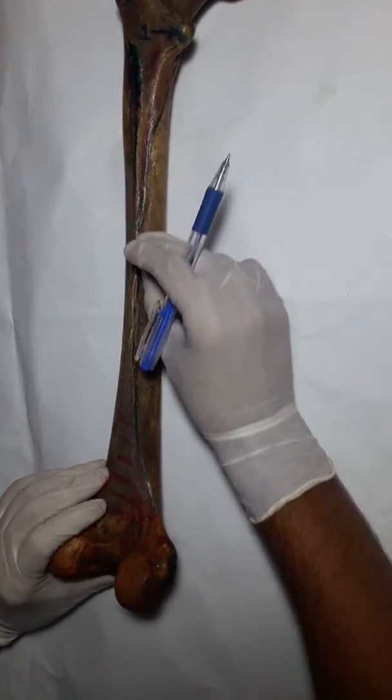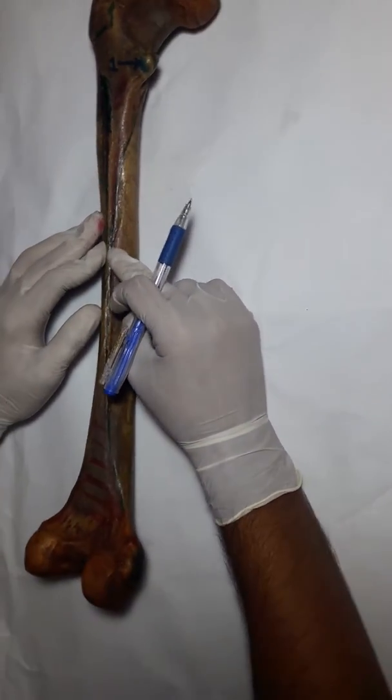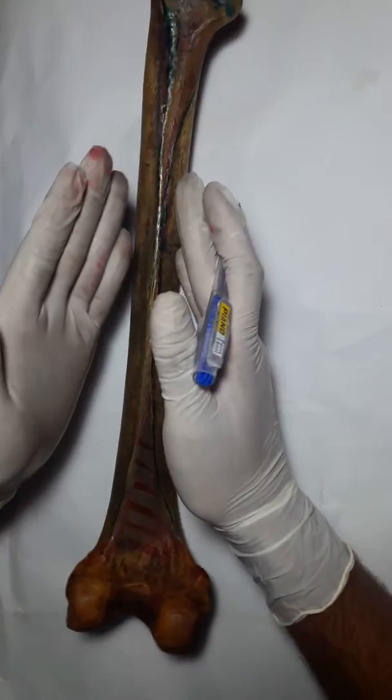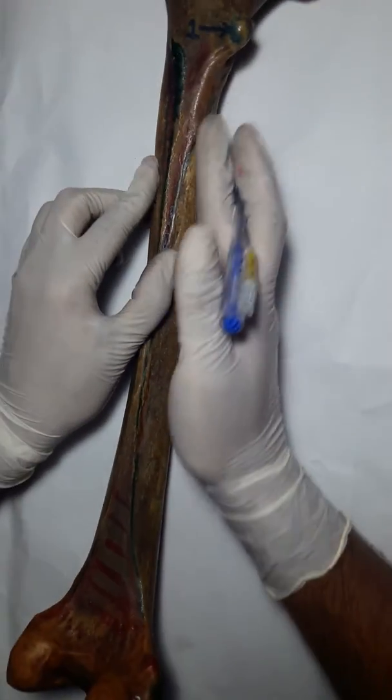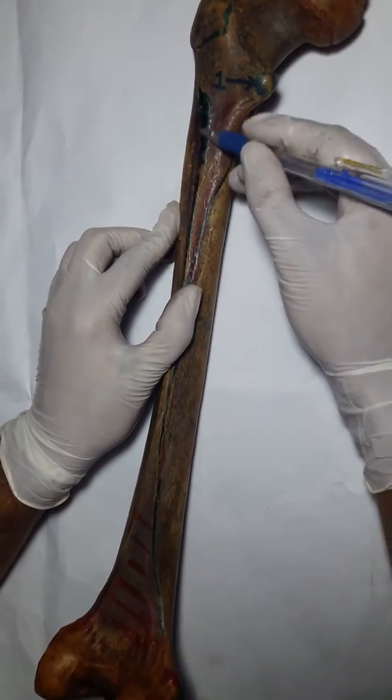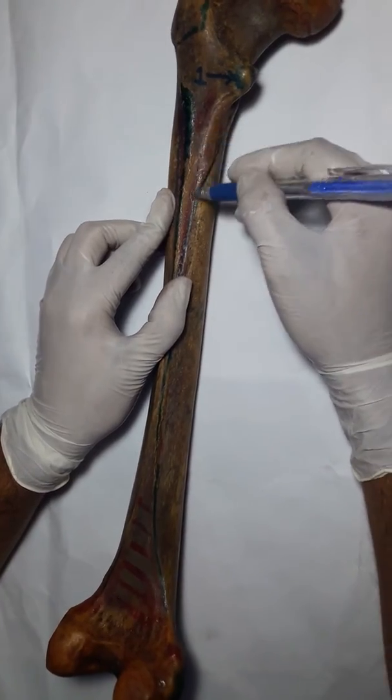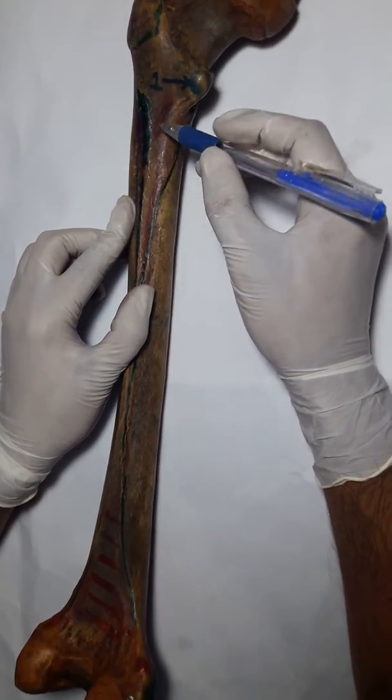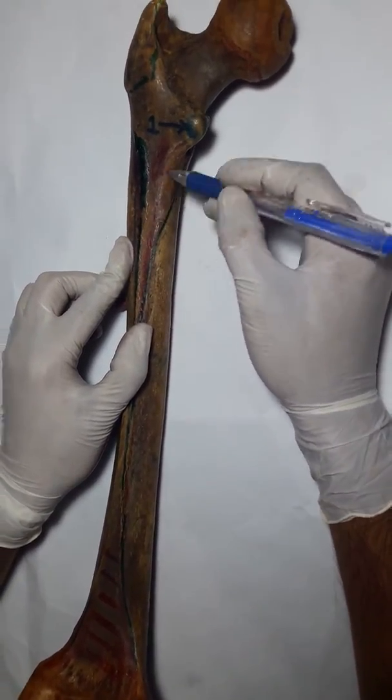So in the middle part, these two lips are very close to each other, whereas in the upper part of the shaft they diverge from each other. They diverge to enclose an additional space, additional area. This is called the posterior surface.